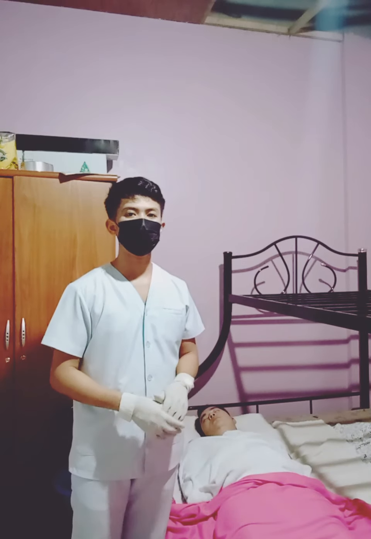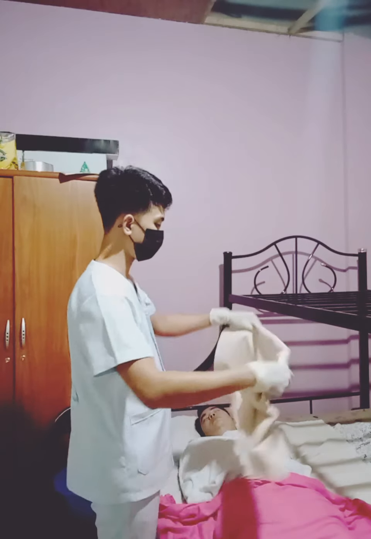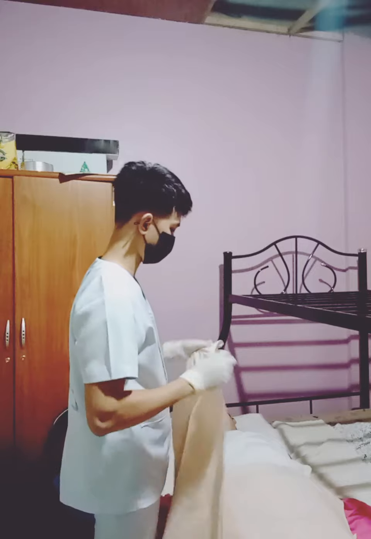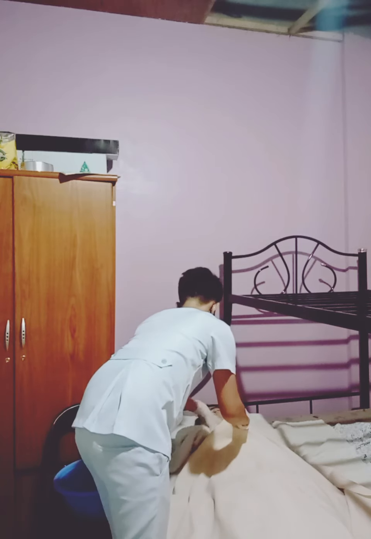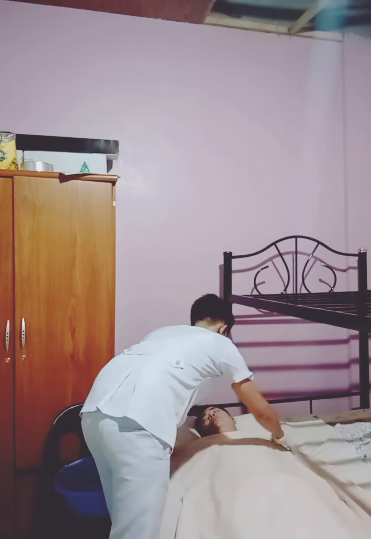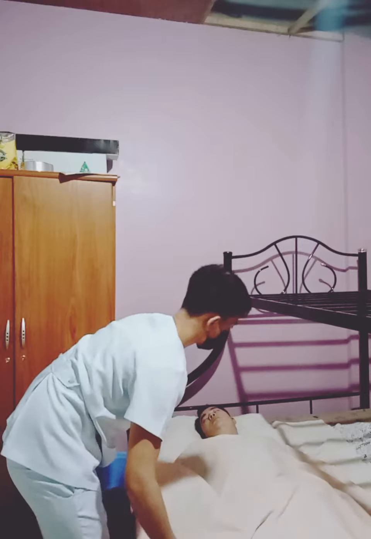And after cleaning the chest and the abdomen of the client, we are now going to replace the blanket of the client and place another one. Okay, let's remove this one and place it in the hamper. Make sure that the body of the client was covered and remove the used blanket. Place it in the hamper.